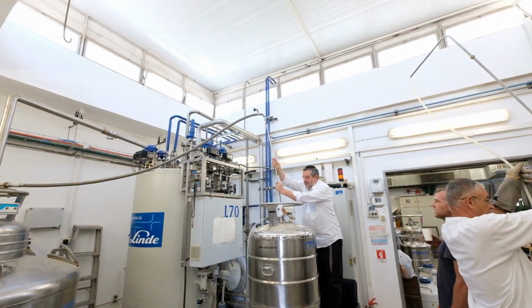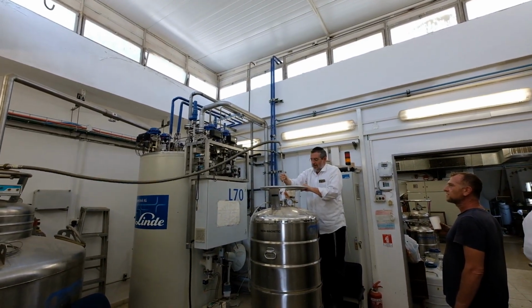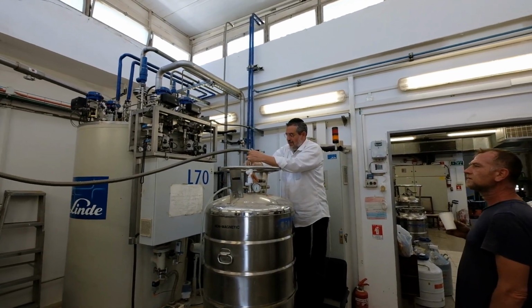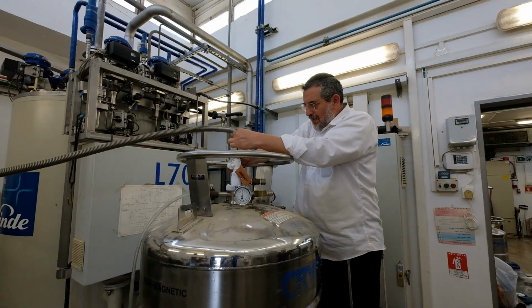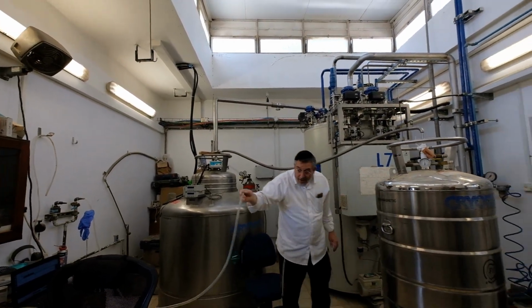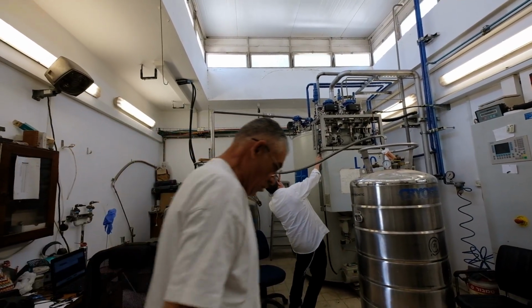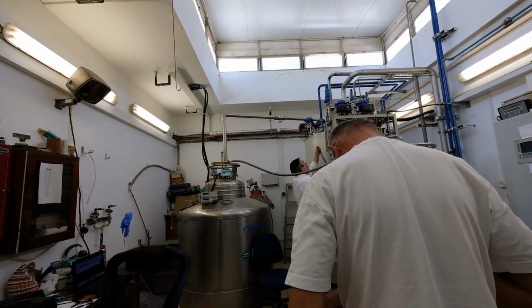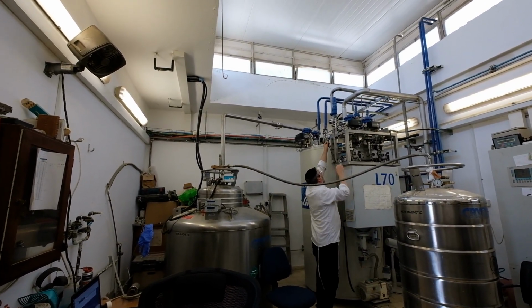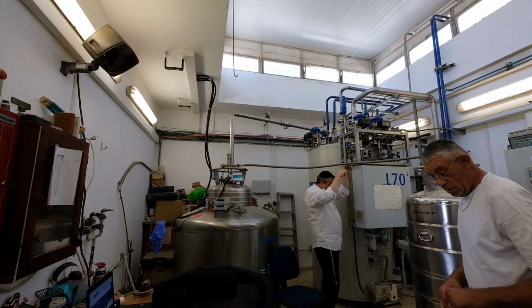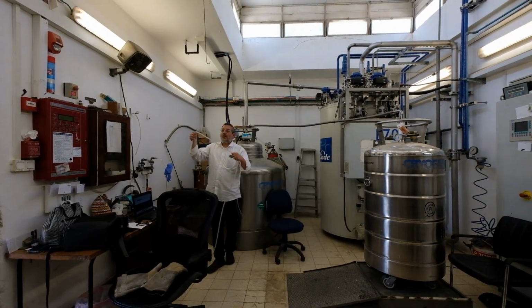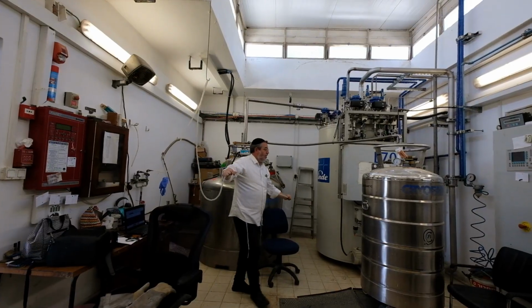So now we put in the helium transfer line. This is the line for helium recycling.